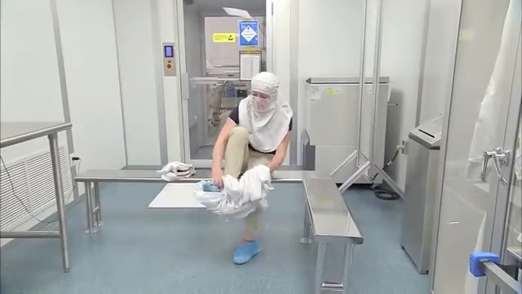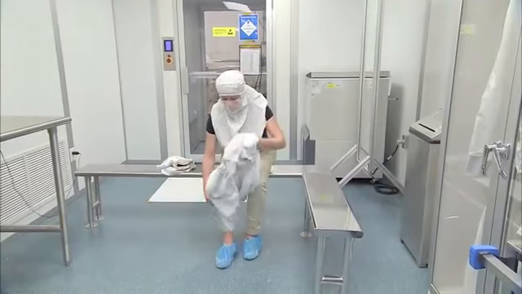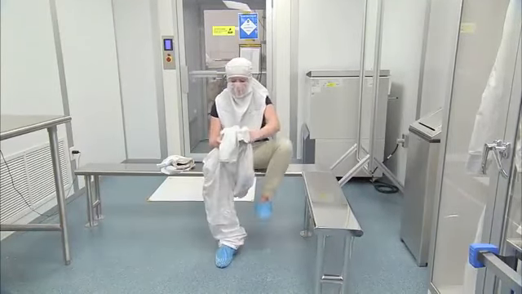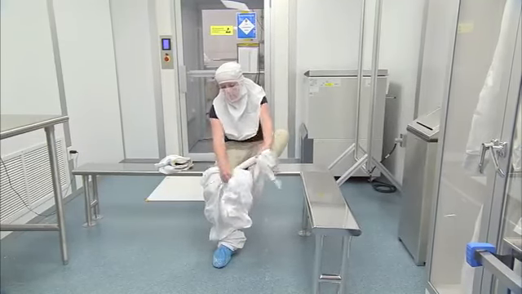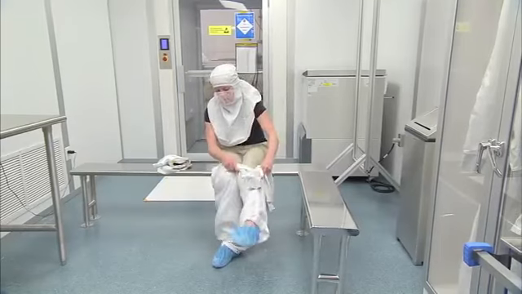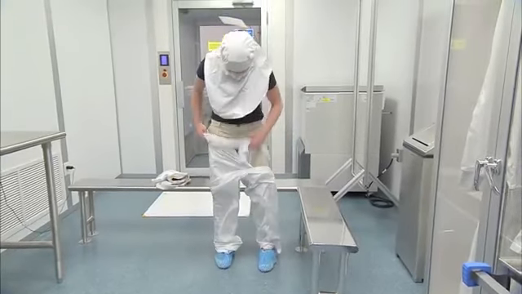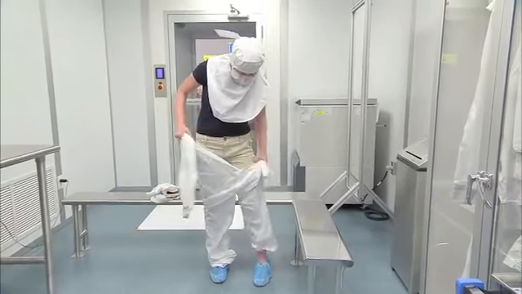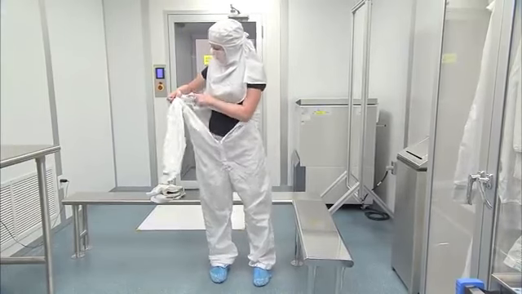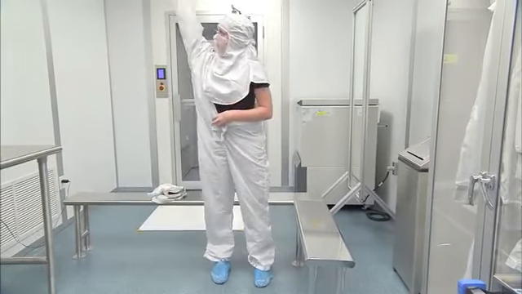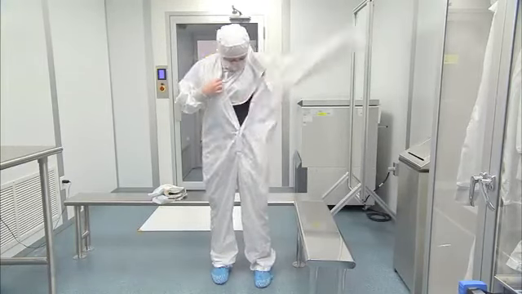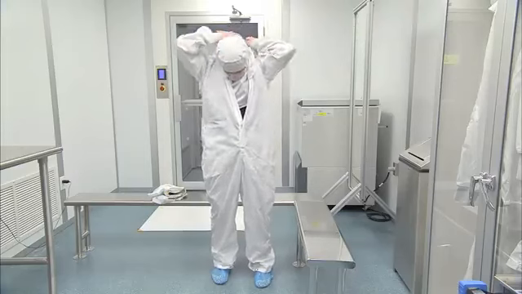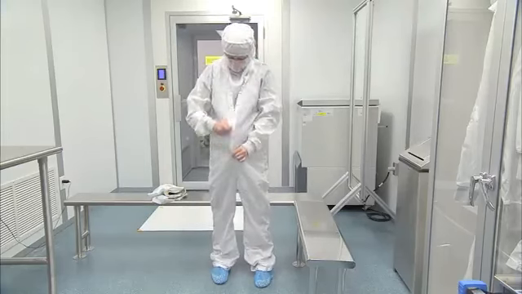Obtain a set of cleanroom coveralls, or bunny suit. Gather up the coveralls and sit on the dirty side of the bench. It is absolutely important that the coveralls do not drag on the floor while dressing. Carefully step into one leg of the coveralls and then the other leg. Stand up and put your arms in the sleeves, again making sure the sleeves do not touch the ground. Zip the zipper all the way up and secure any snaps at the neck.